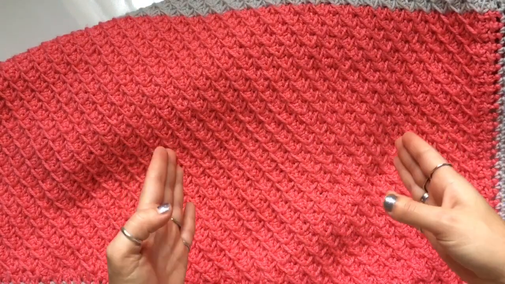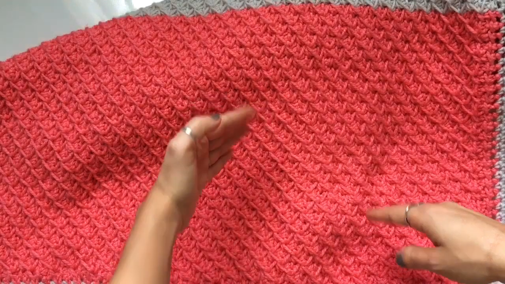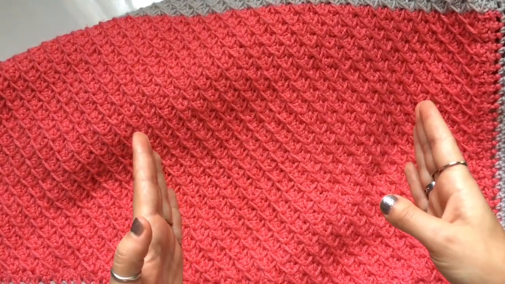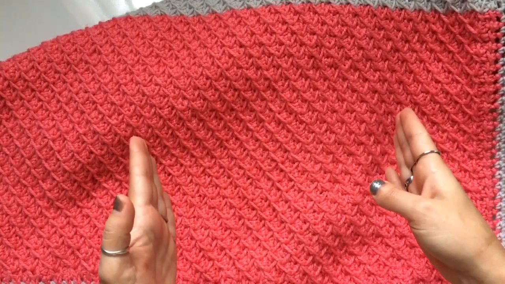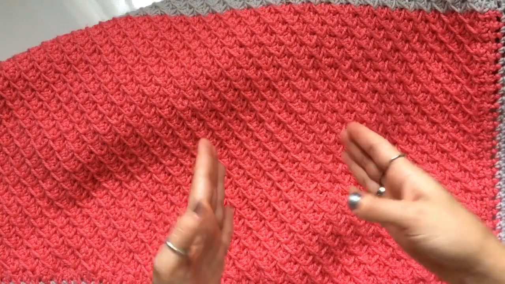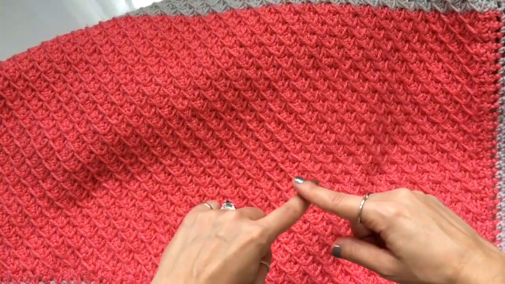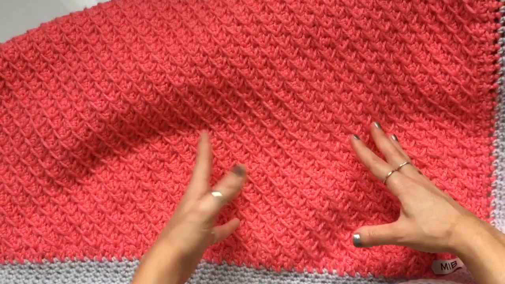And when you start working on several rows of your fabric, you end up realizing that the width of your project is no longer 10 inches, but let's say 8 inches. So it shrank your initial chain. So that's what I call a shrinking stitch.